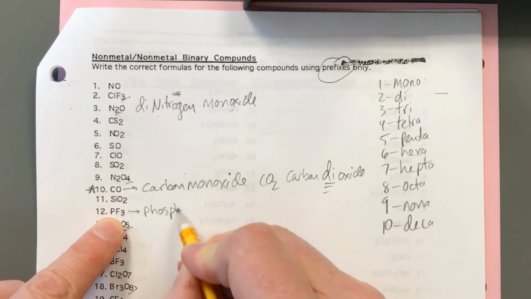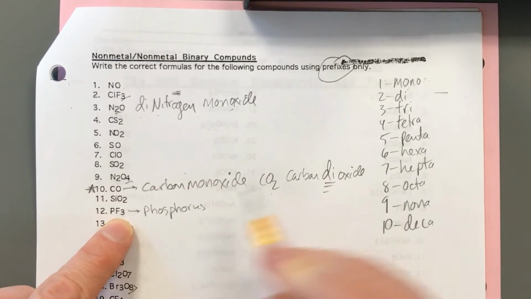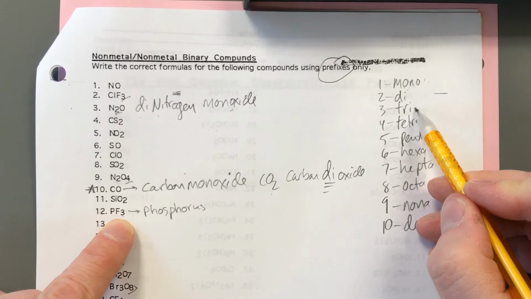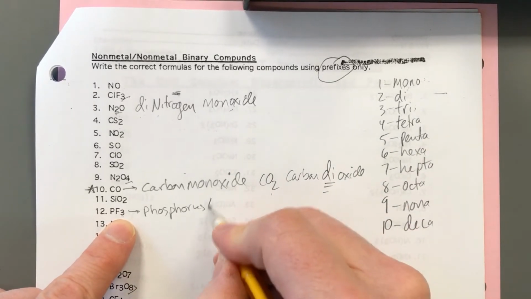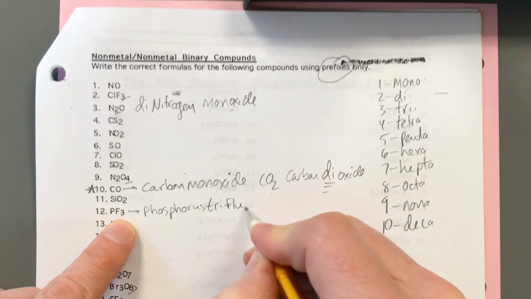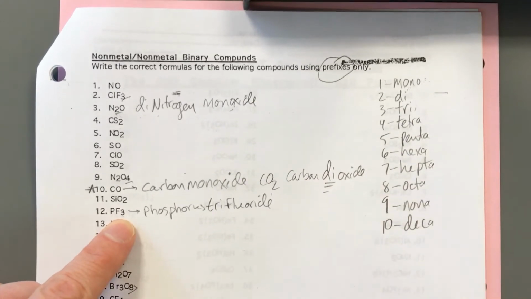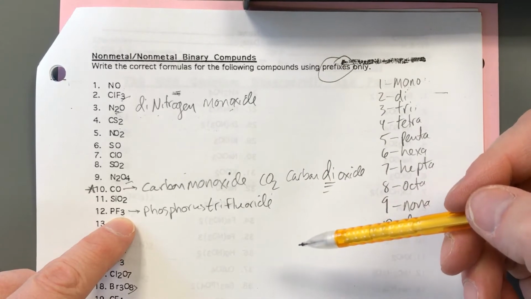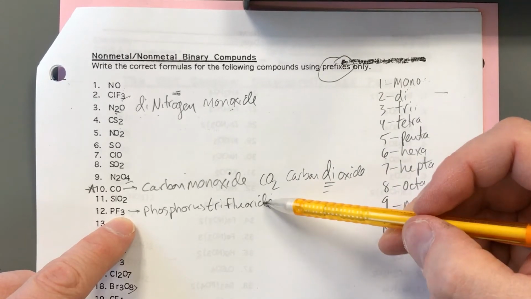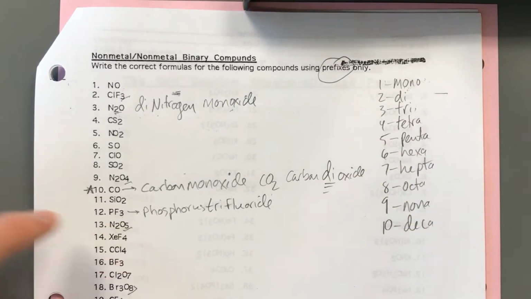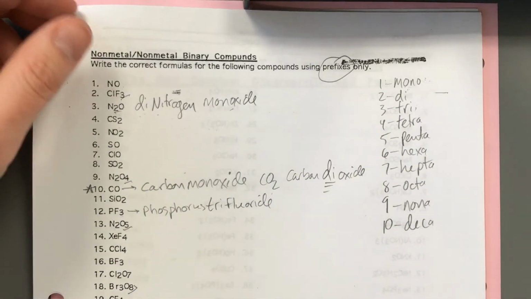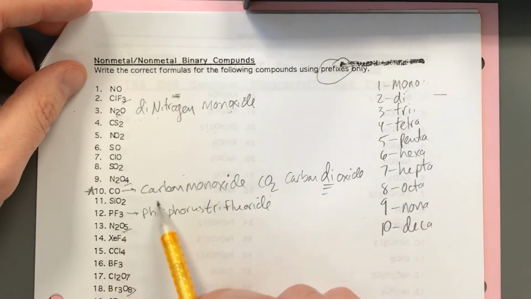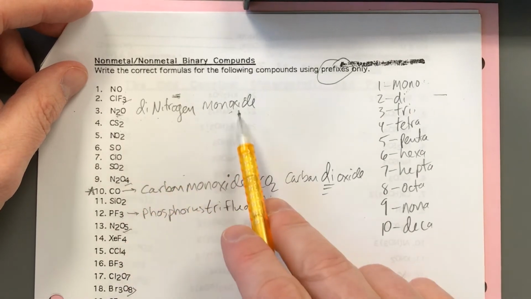So phosphorus. Not Roman numeral, but number 3 is tri. So trifluoride. Now you may need to look up names, of course, and remember, the second name for all of these is going to end in IDE. So whether it's fluoride, oxide, nitride, whatever you're going to use. Now, in each case, we only had one of them. Maybe we had a mono.